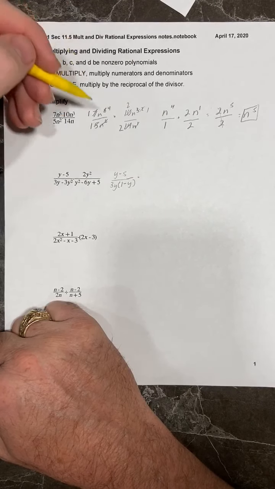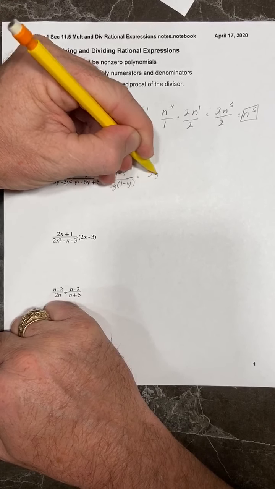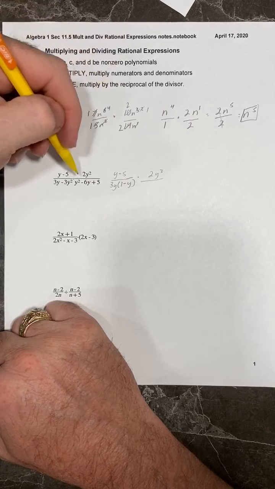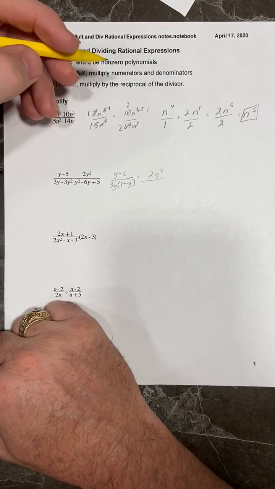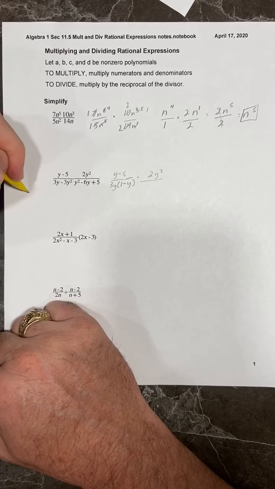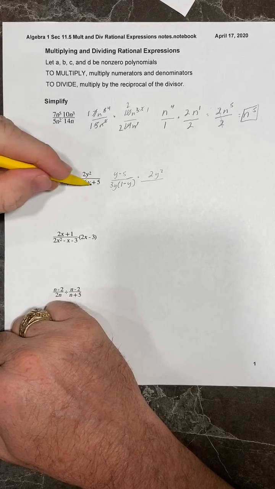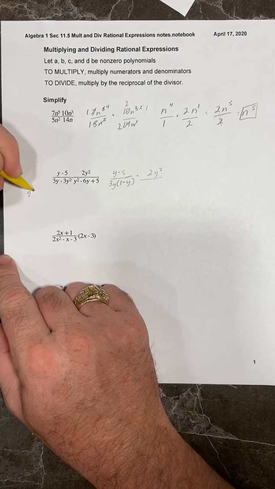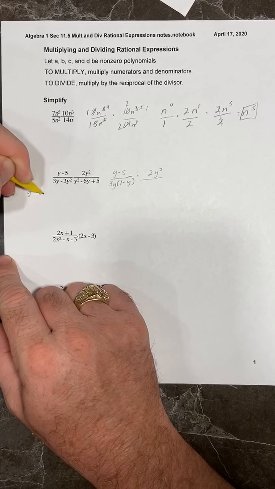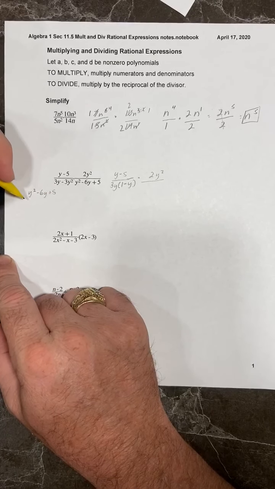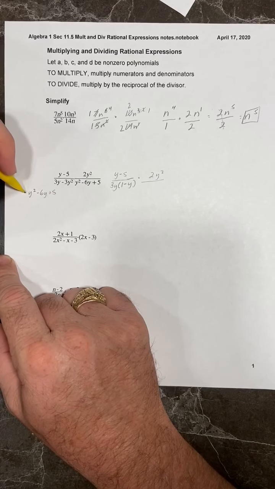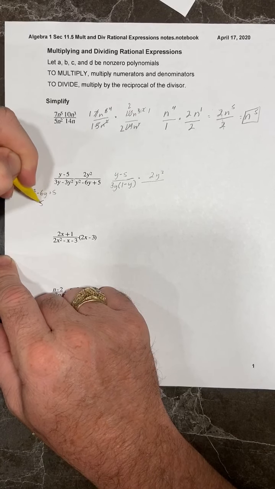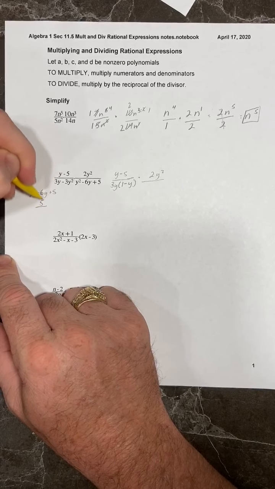All right, then 2y squared, not much we can do with that. Then y squared minus 6y plus 5. That's a quadratic. We can't factor one term out of all of them, so we see if we can factor the whole thing. There's no term in front of the y squared, so we don't have to do the ABC method. We just look at factors of the last term, which is 5.